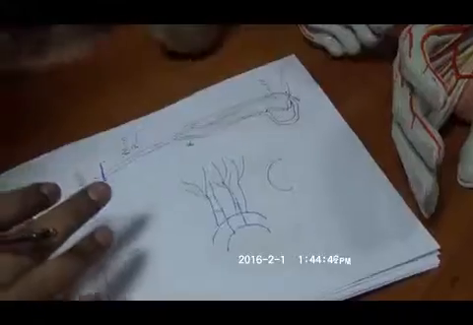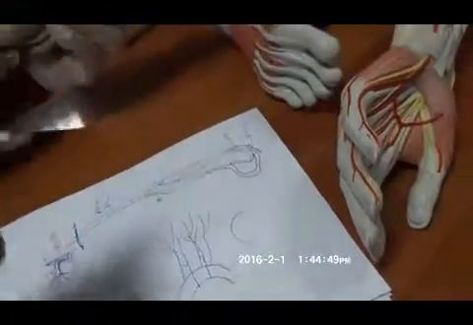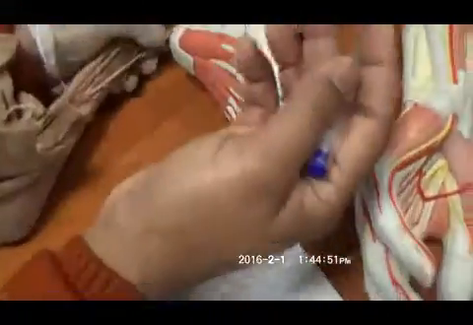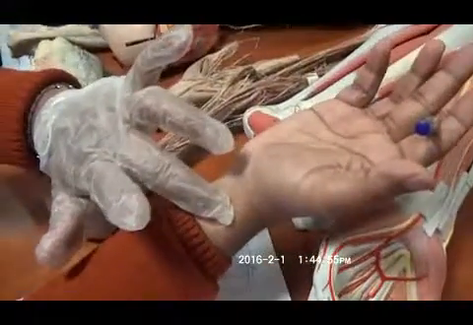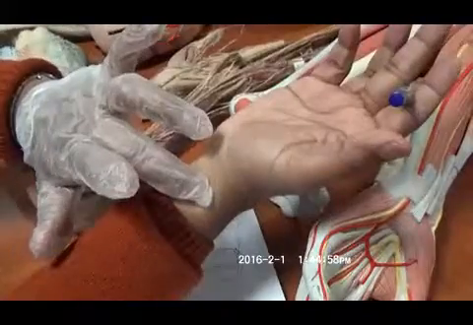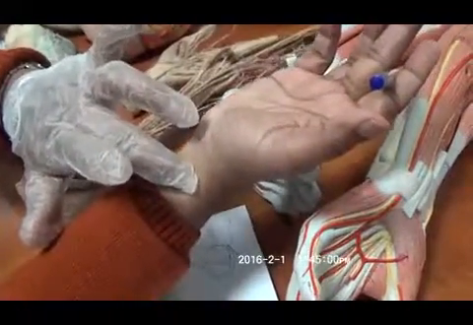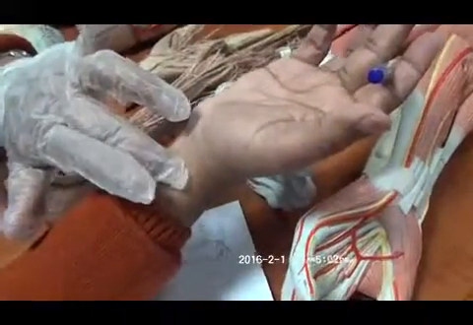Clear? Yeah. So now the radial artery is very important here at this region, just behind the thumb, where it is directly lying on the bone. That is the radius. Okay, where you feel the pulsation, the pulse rate is calculated by the radial artery.